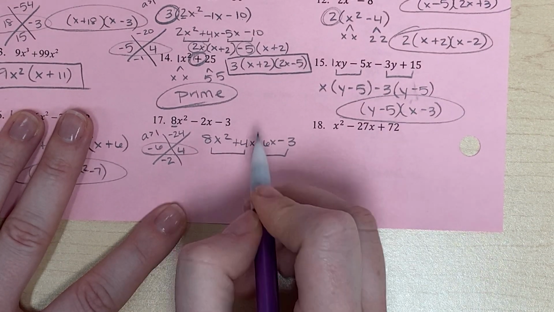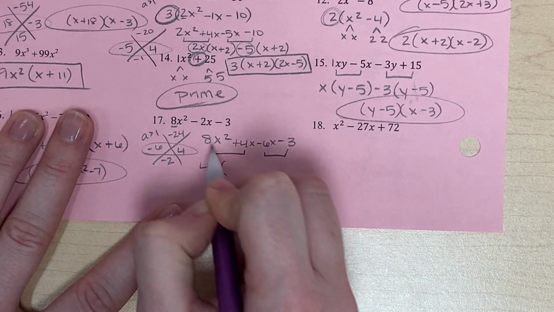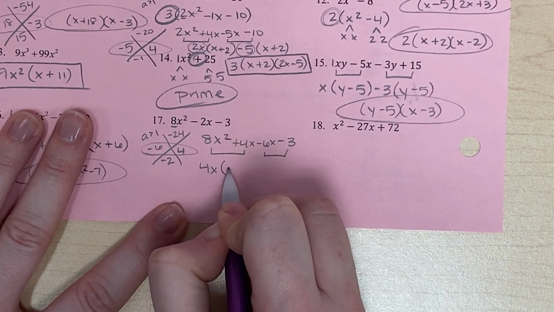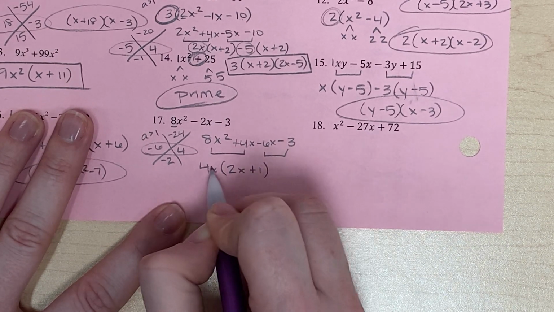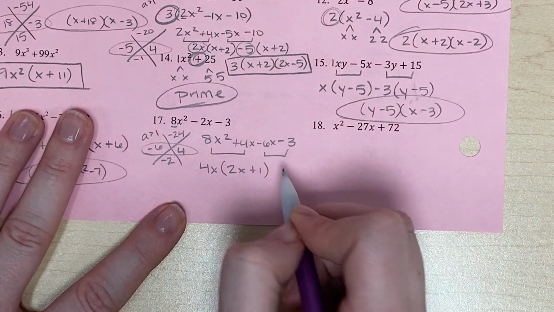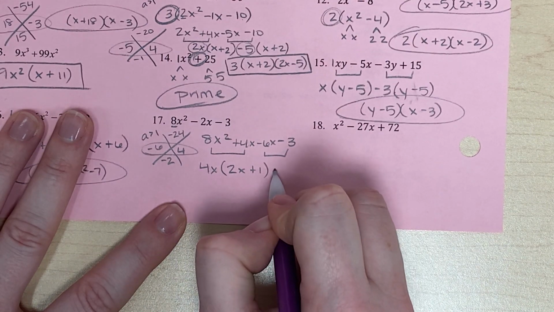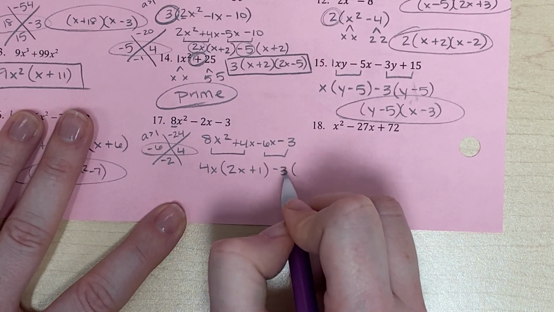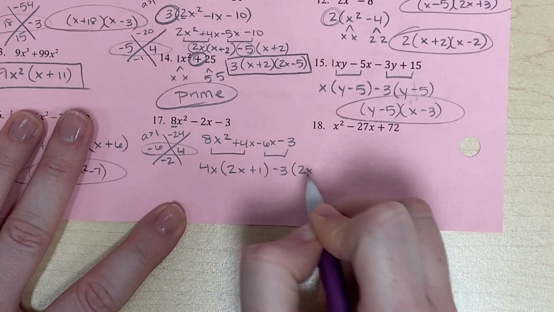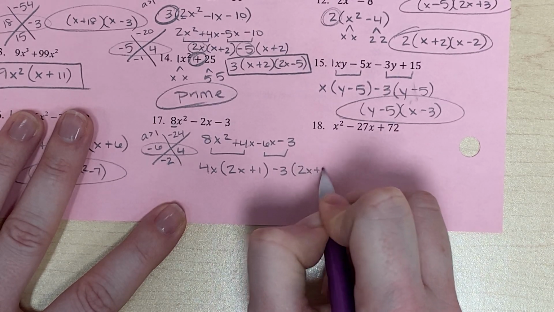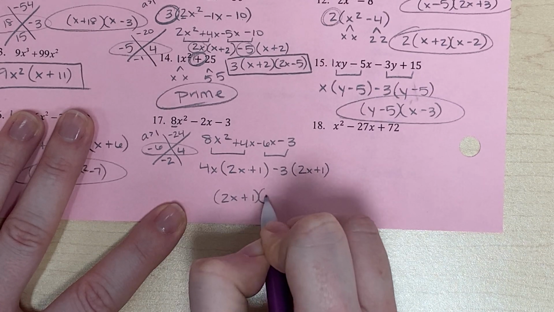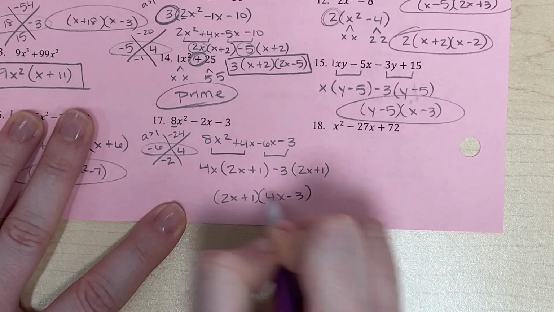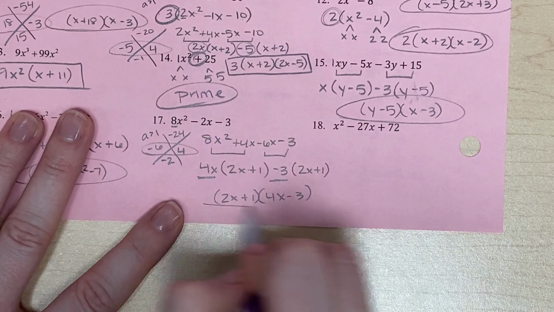The GCF of these first two is 4x. 8x squared divided by 4x is 2x. 4x divided by 4x is 1. Anything divided by itself is just 1. The GCF of the second pair is negative 3. Negative 6x divided by negative 3 is 2x. Negative 3 divided by negative 3 is 1. These match, so I did it correctly. I have 2x plus 1, and I have 4x minus 3 from this GCF here.